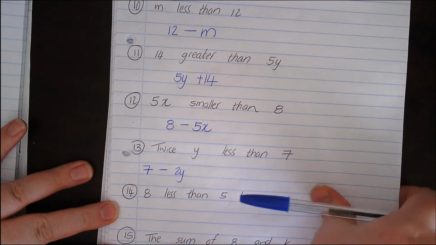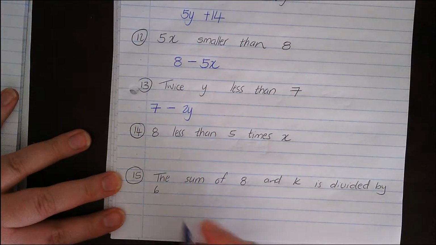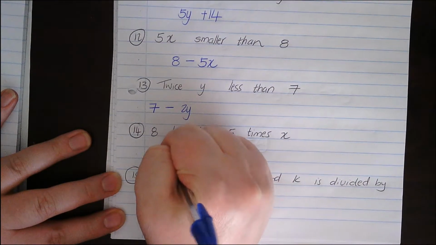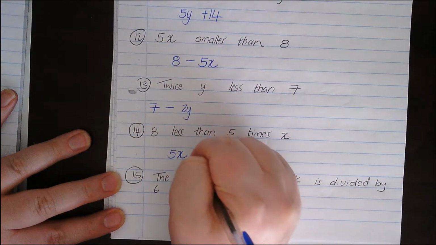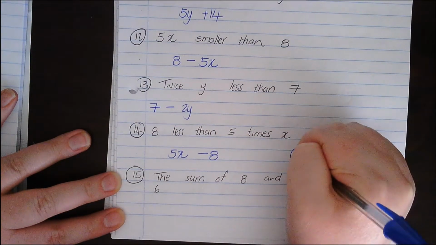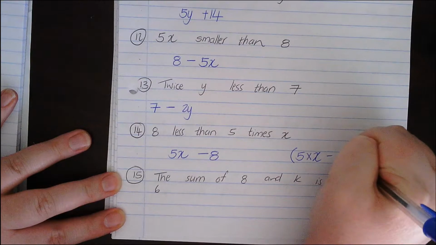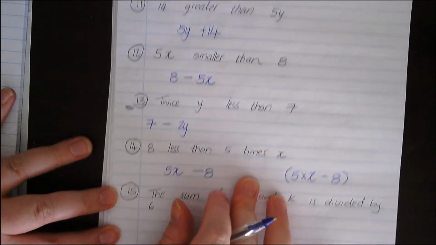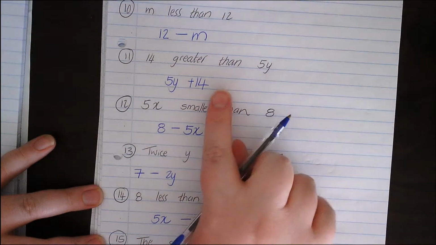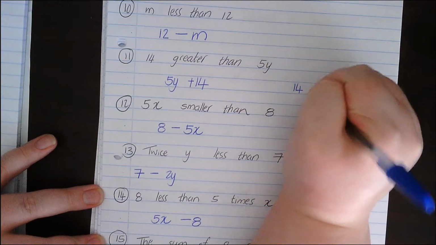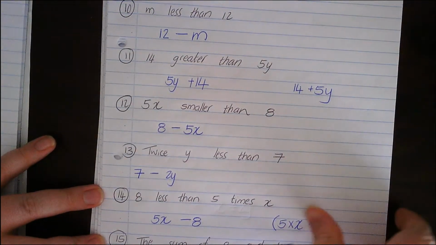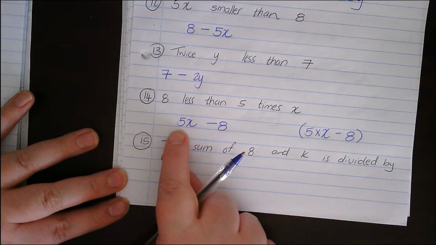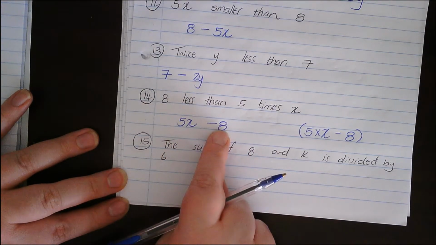Alright, just a few more. 8 less than 5 times x. Okay, so we start with 5 times x and we take away 8. Some of you may write it as 5 times x minus 8. And yes, in these cases, if I don't tell you that the order is not important, for example here, the order really isn't important. But if I don't tell you that the order is not important, then assume that the order is important. So it's not 8 minus 5x, it's 5x minus 8.